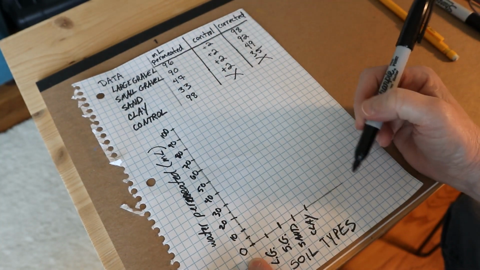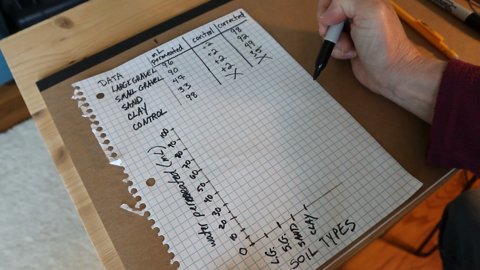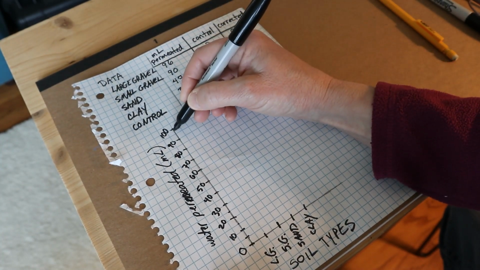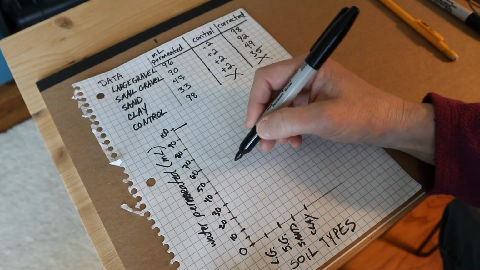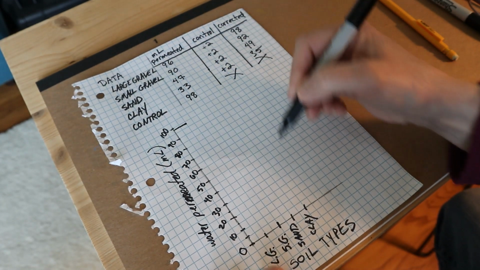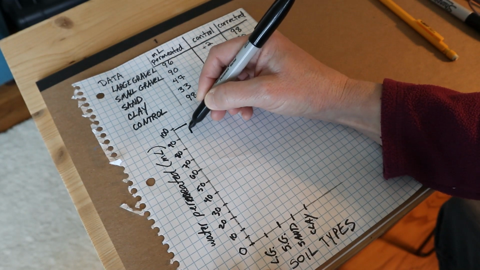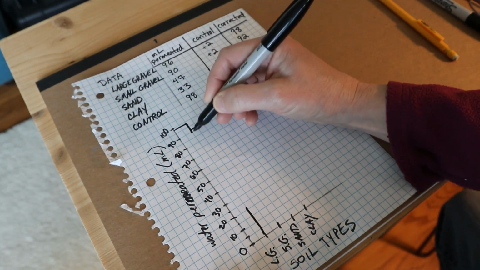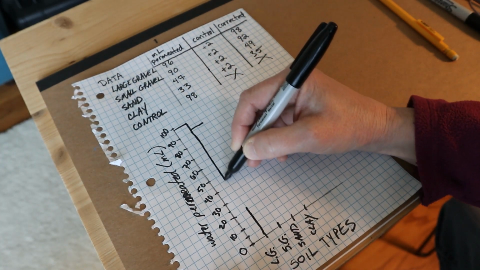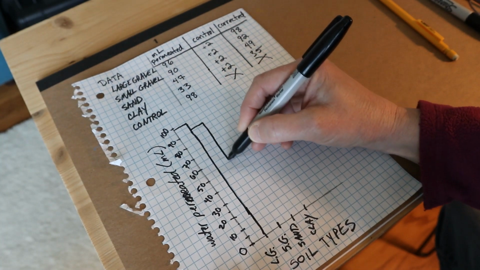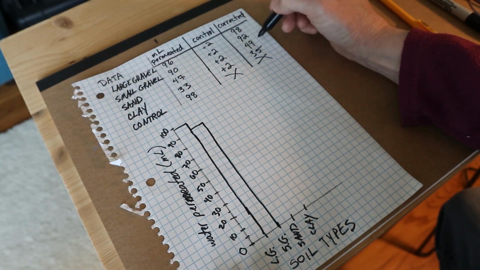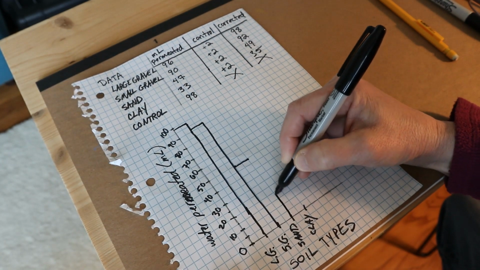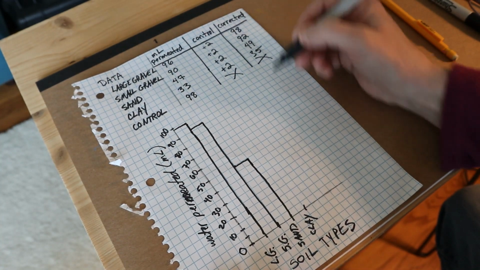I've got my axes laid out. Now I just need to place the numbers in the graph. My first bar is going to be 98 milliliters. My second bar, 92. Trying not to mess up. For sand, 49. And for clay, 35.